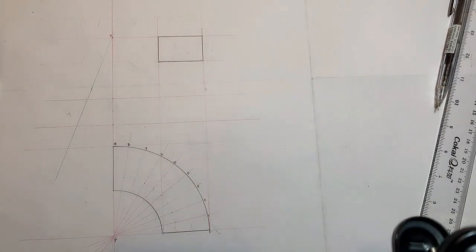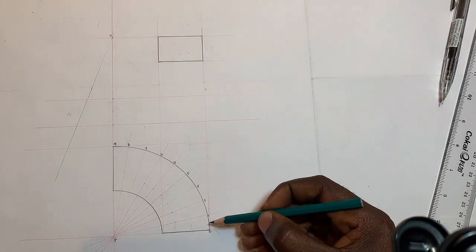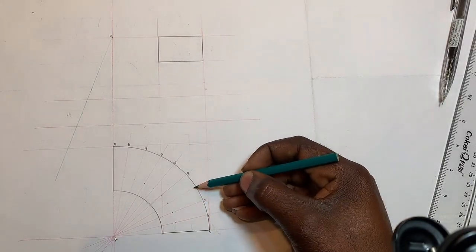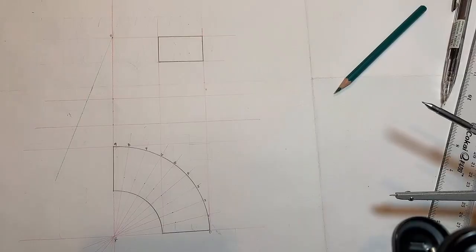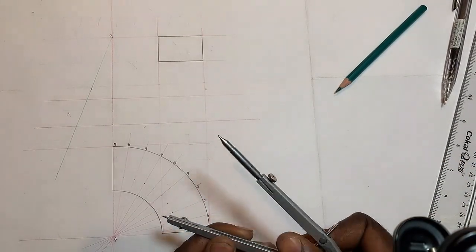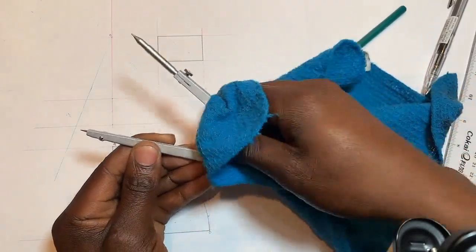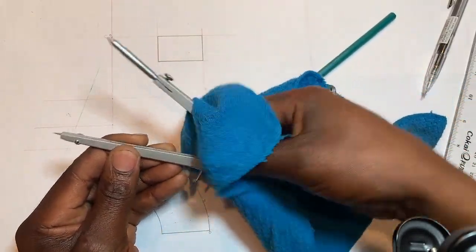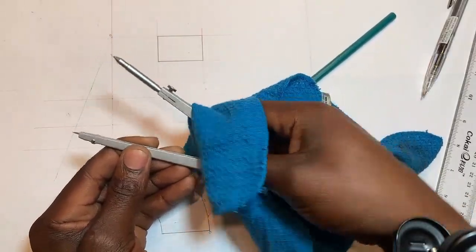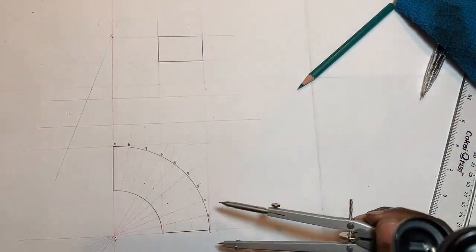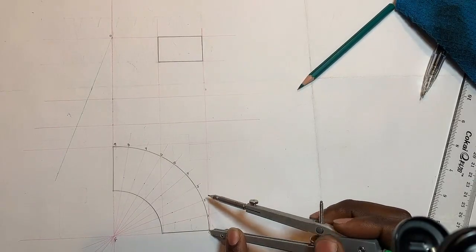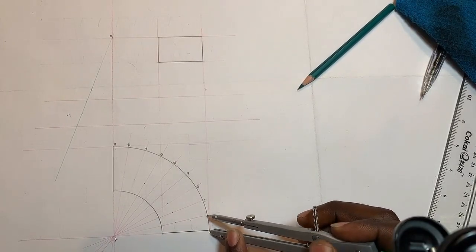After I have opened the 20 degrees, I will come and place my drawing compass from 0 to 1, 1 to 2, 2 to 3, 3 to 4, up until 9. They must be equally spaced. So I can simply place it. This is stiff, so just close it a little bit. Place it at 0, till at 1.